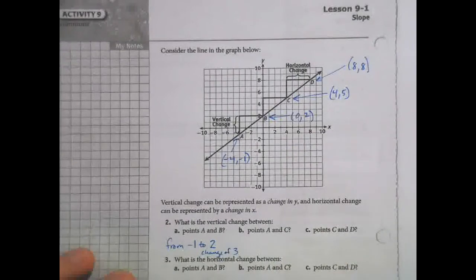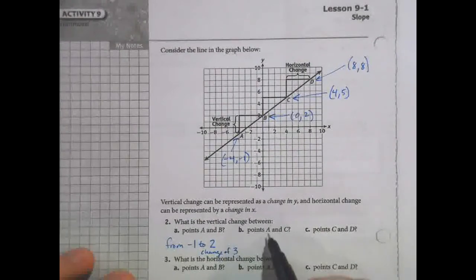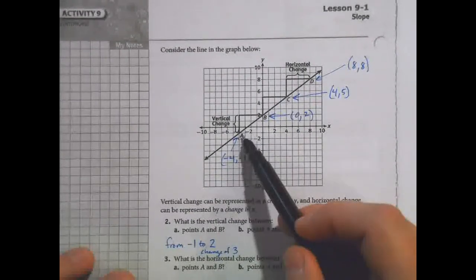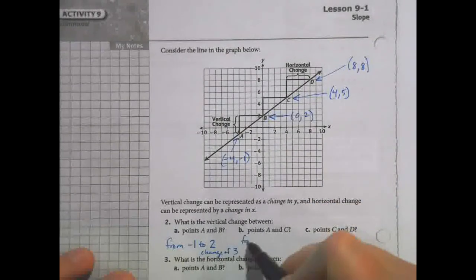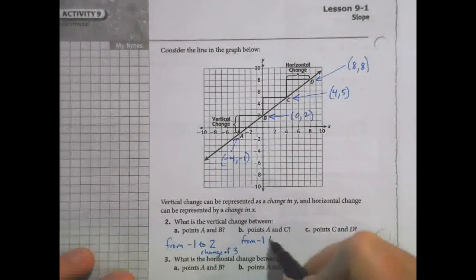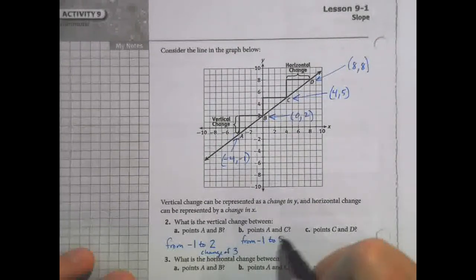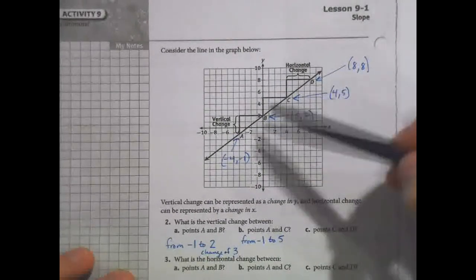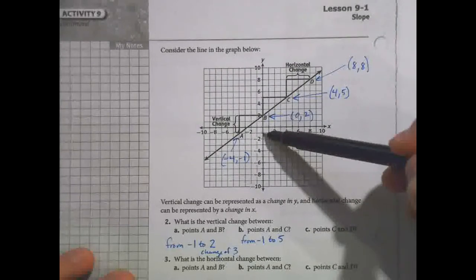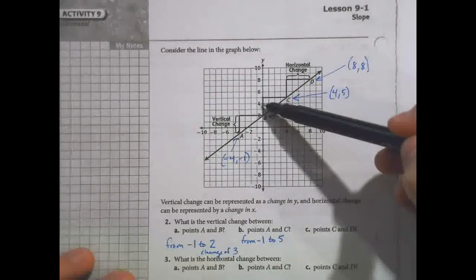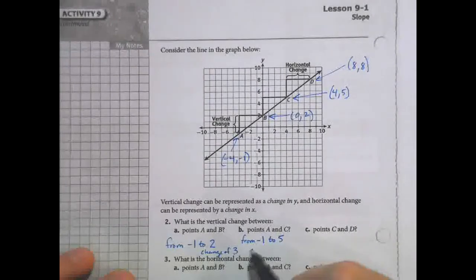I went 3 up. Alright, A to C, I went from -1 to C is +5, and that's a change of 6. If I count this out, I'm at 1, 2, 3, 4, 5, 6. I went change of 6.